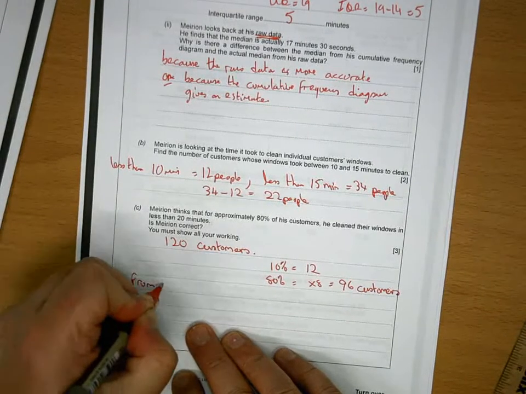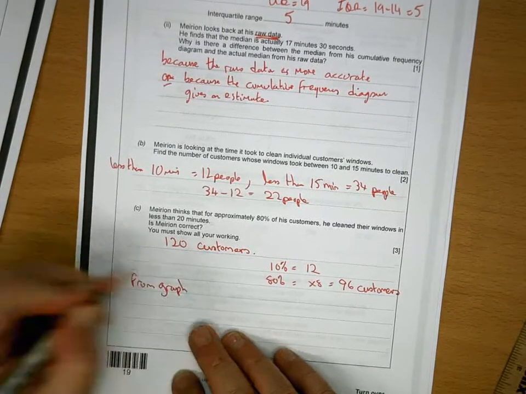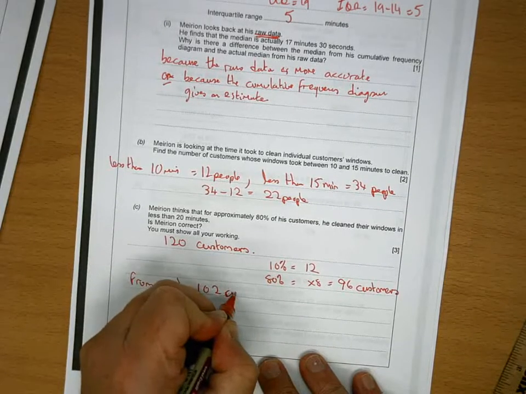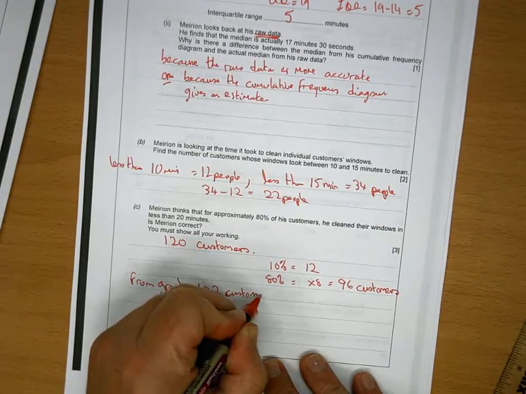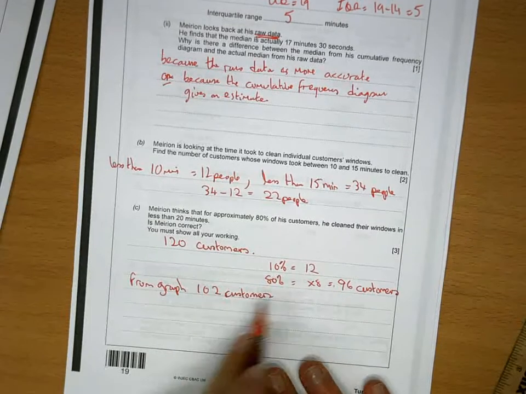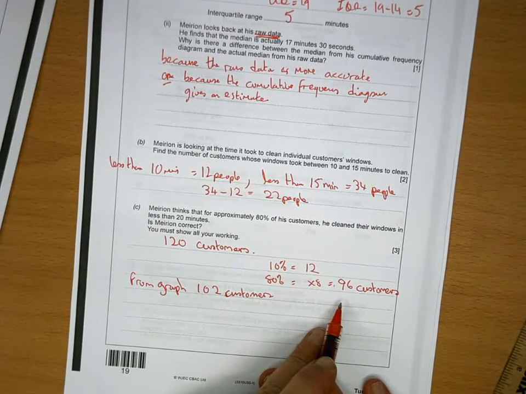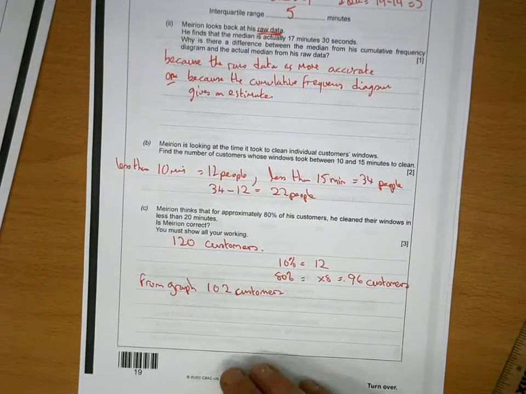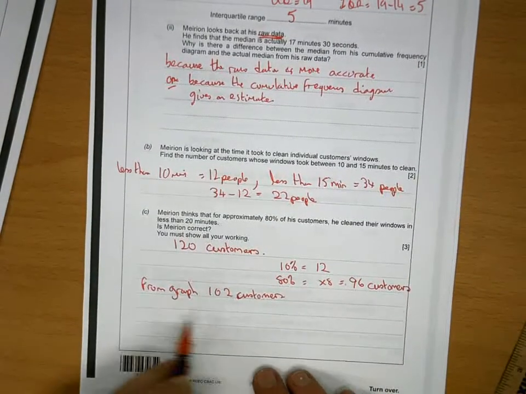So from the graph, we've got 102 people, customers, which is approximately, it's not massively different between 96 and 102. So Myrion is correct.